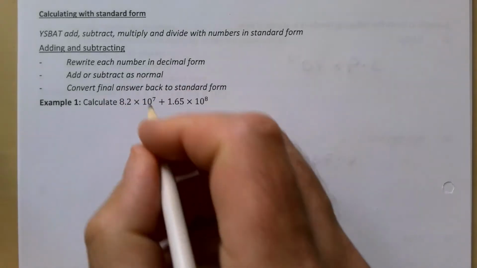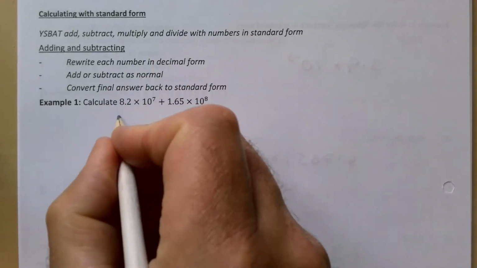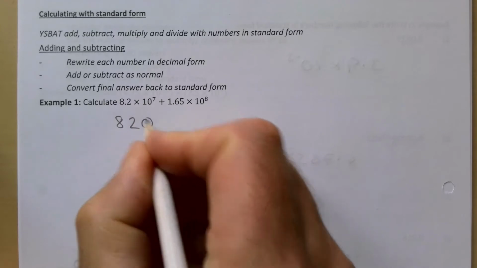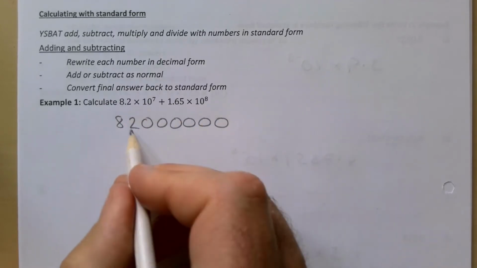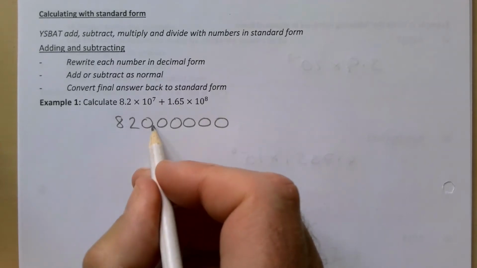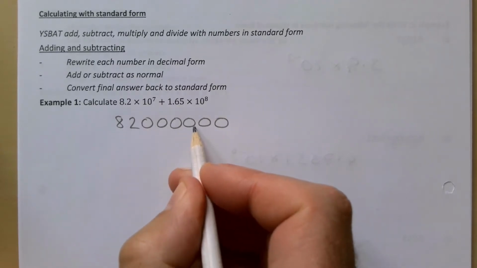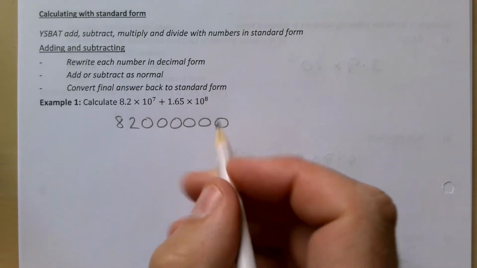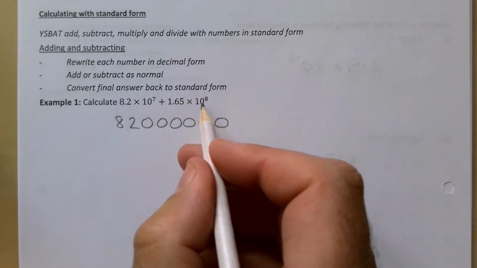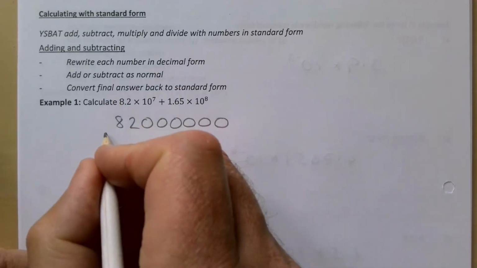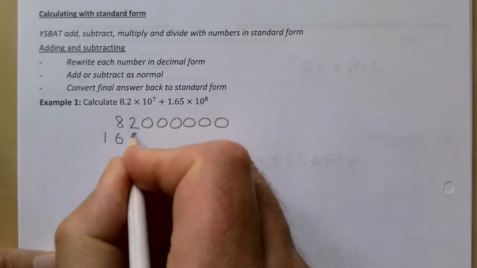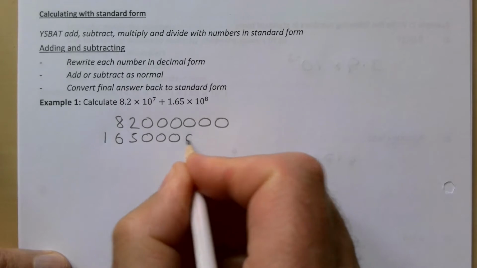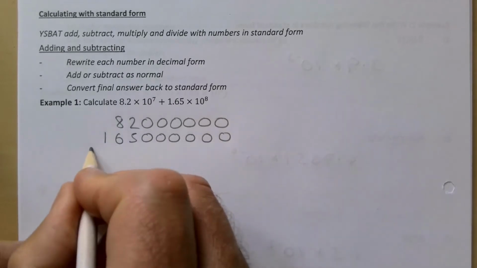So 8.2 times 10 to the power of 7 is going to be 8, 1, 2, 3, 4, 5, 6. So remember, let's move 7 places again. Do we check? 1, 2, 3, 4, 5, 6, 7. So it looks like it's worked out. And then to the power of 8, I think we're going to have an extra one, so the one's going to go to here. 1, 6, 5, 0, 0, 0, 0, 0.